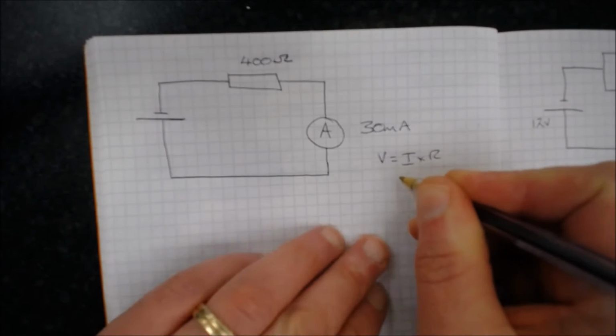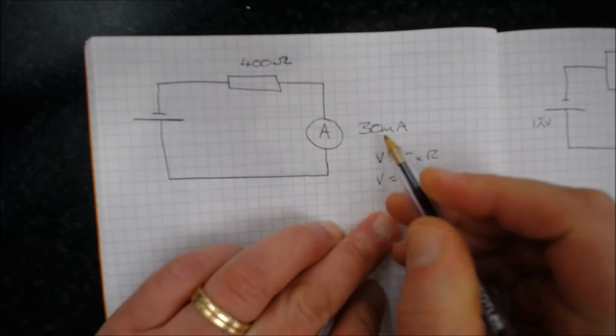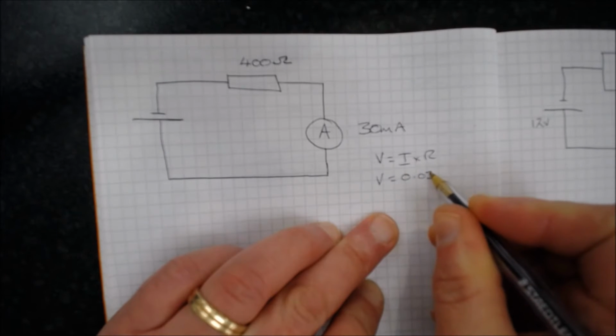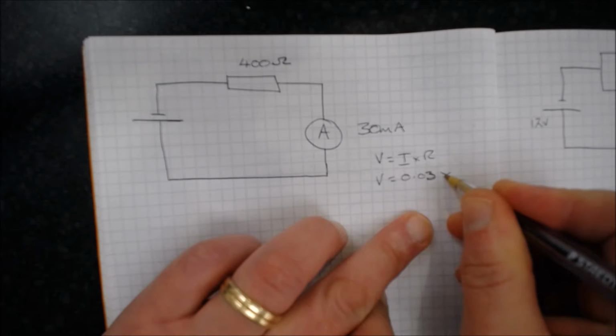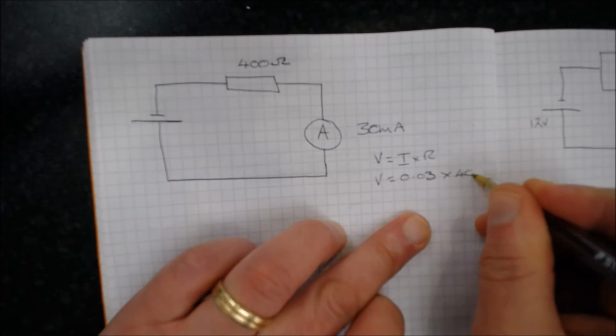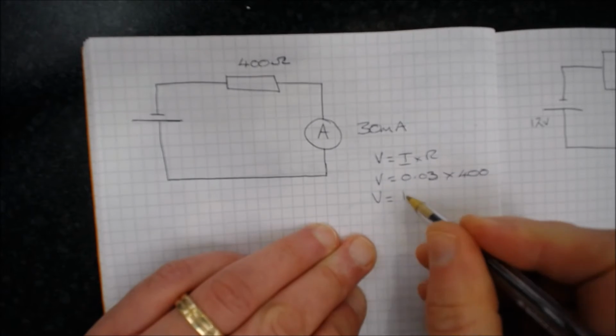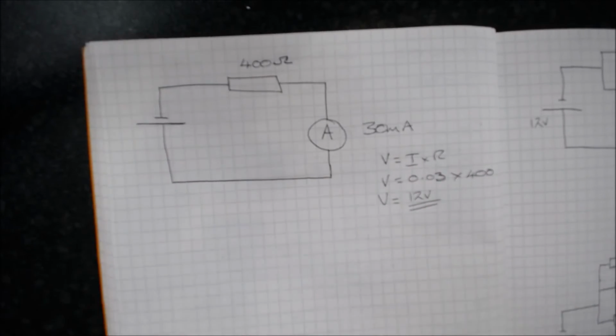times R. V is equal to 30 milliamps, that becomes 0.03, or you could put milliamps into your calculator, times the resistance of 400 ohms. So the voltage would equal, when I type that into my calculator, 12 volts.